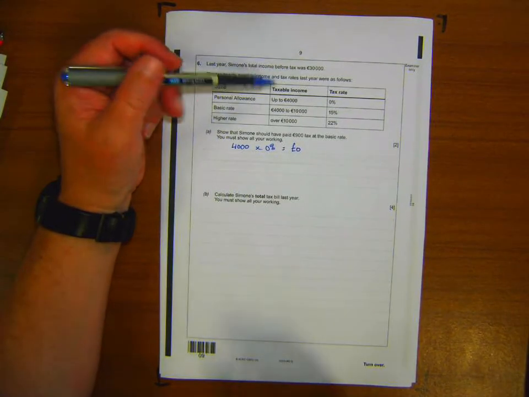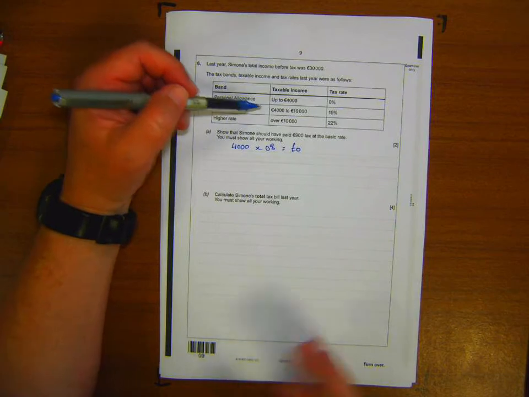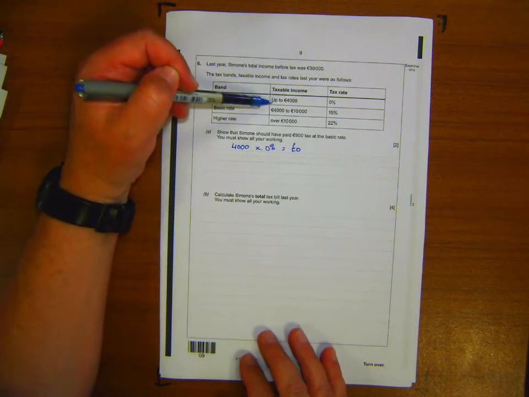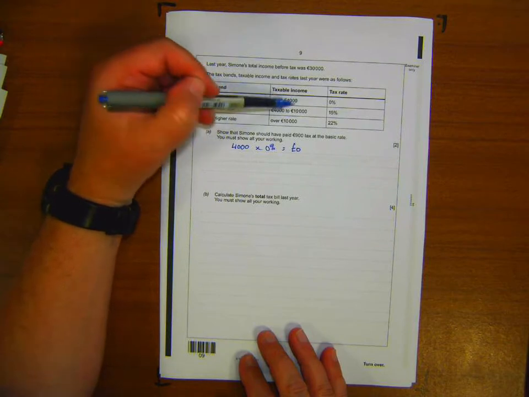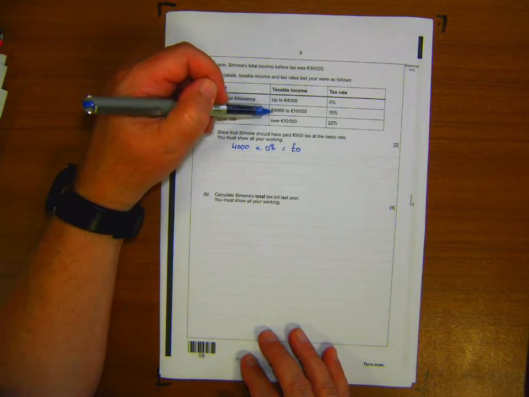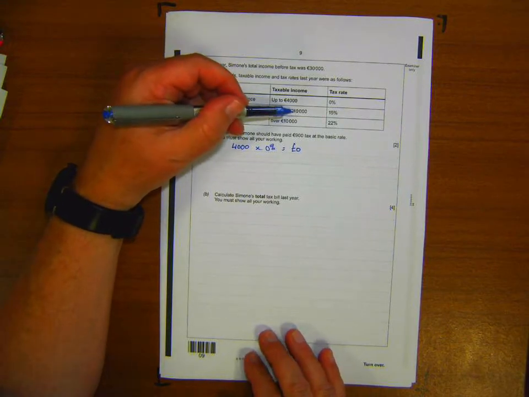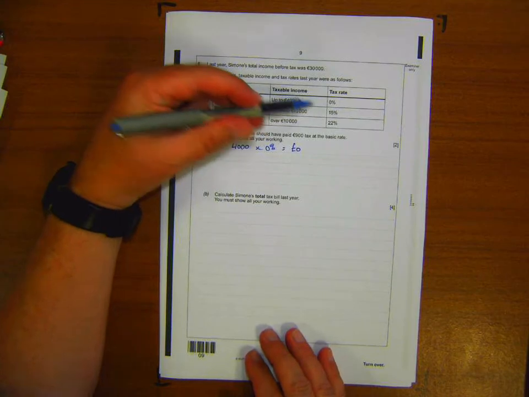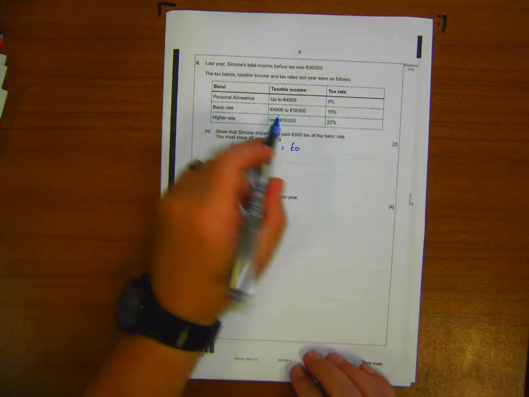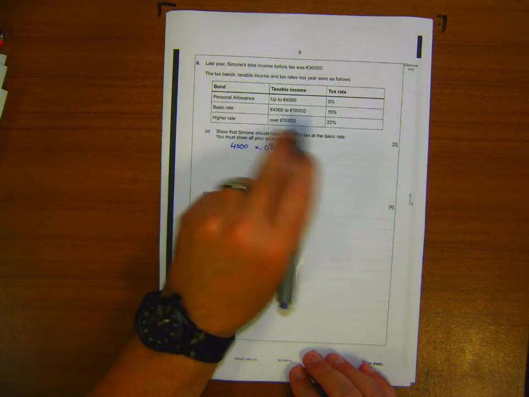So let's say that she was only earning 8,000 euros a year. The first 4,000 would be no tax, and then the amount that she earns between 4,000 and 10,000 would be at 15%. So her 8,000 earnings, 4,000 is in this band, so she would earn that.